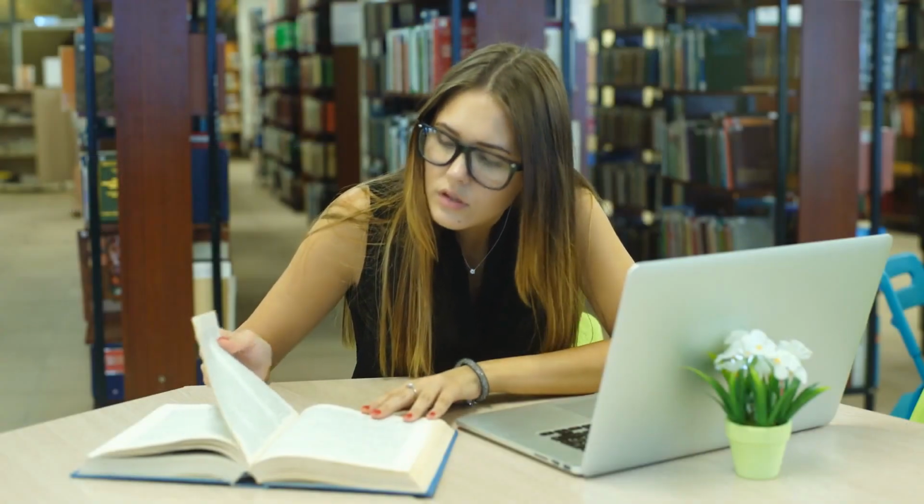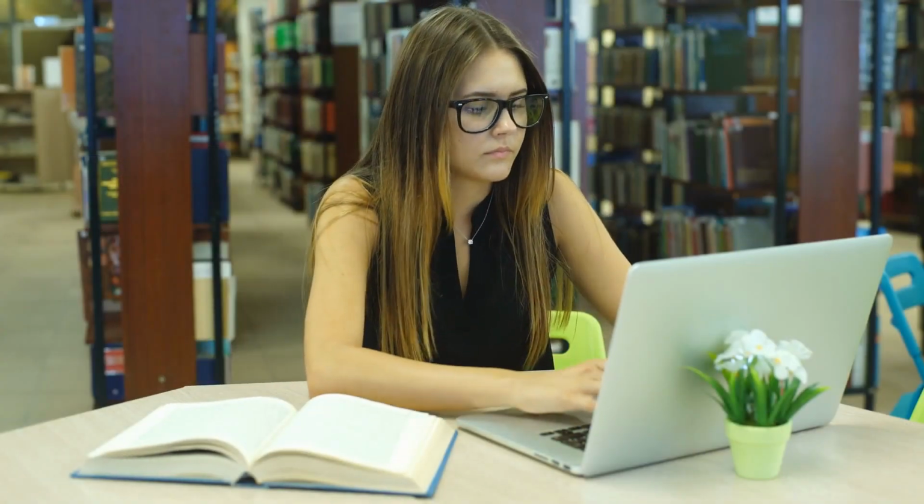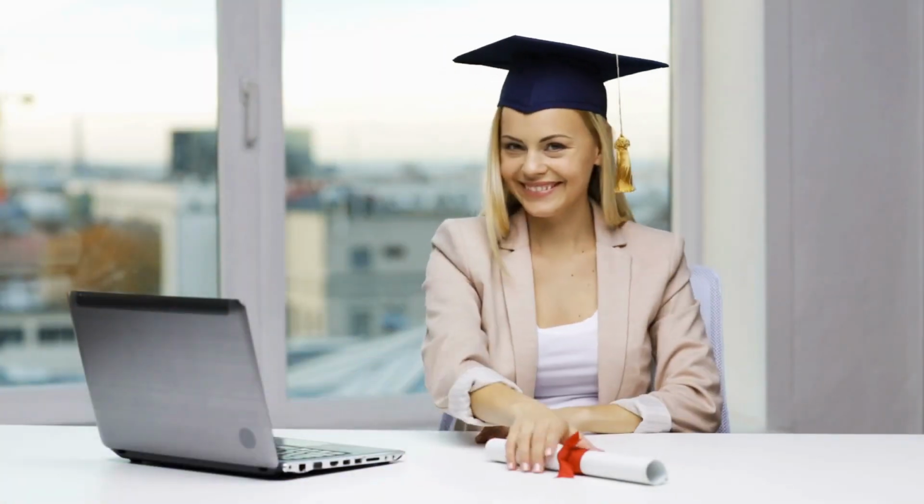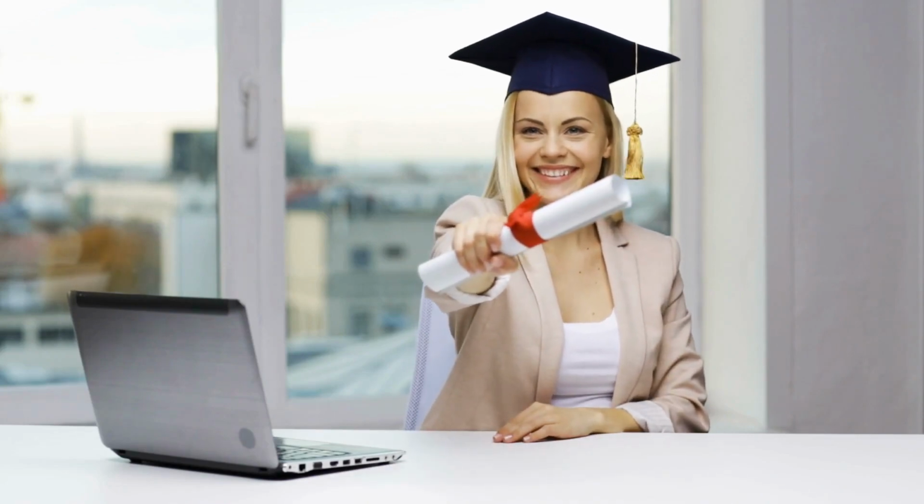The more you stick to it, the more clear you make it, the easier your path to getting your paper accepted will be. Okay, good luck.